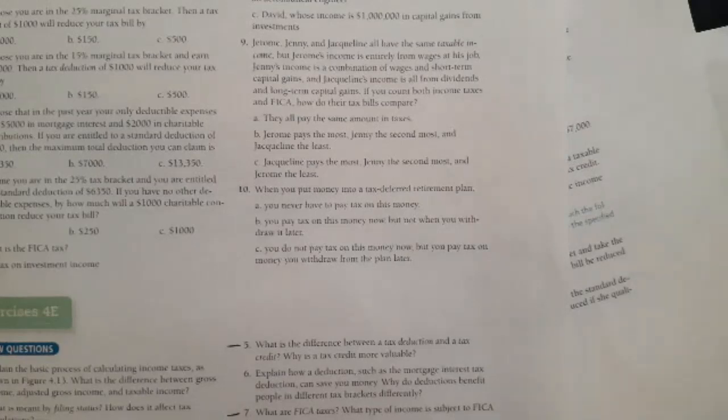You said the person with wages pays more, yes. So that's basically it, and that would be option B. Jerome is the guy that makes everything from wages. He's going to pay the most. Ginny's got a split, so she's going to be second most. And then Jacqueline is the last one, since she does everything from her capital gains.